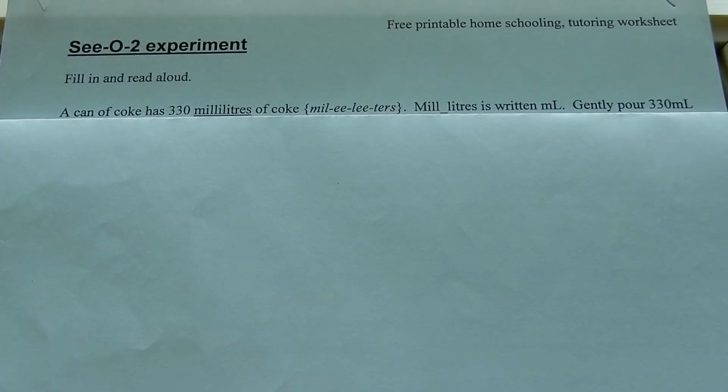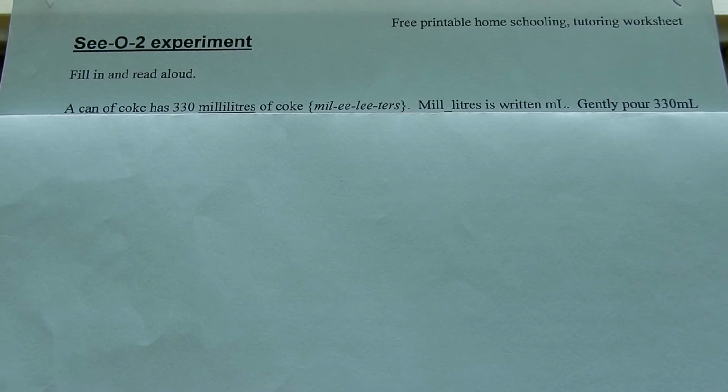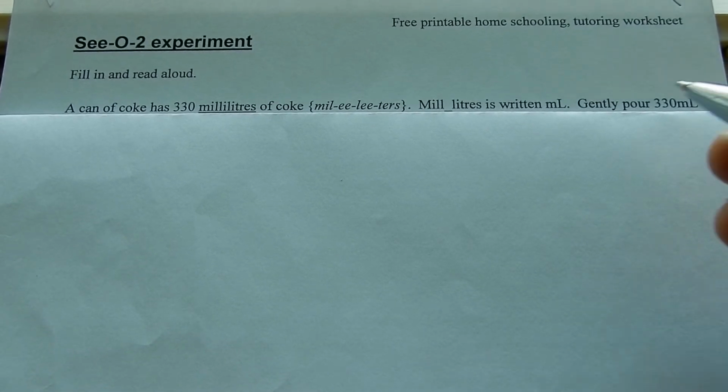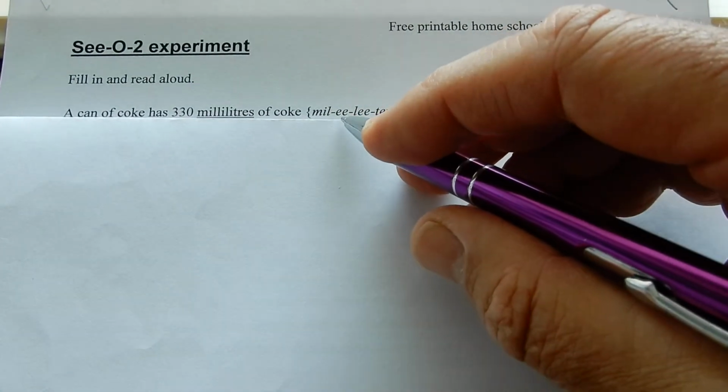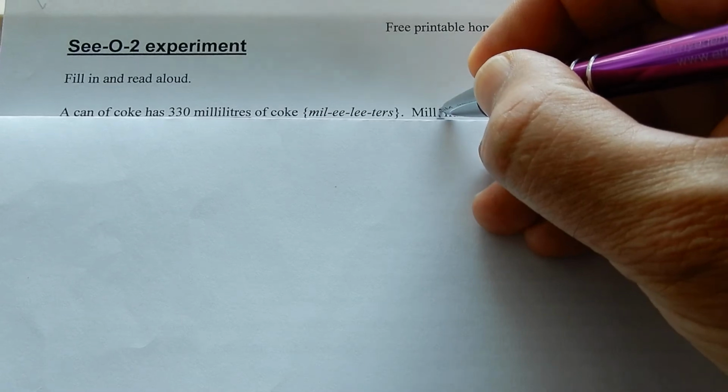CO2 experiments. A can of Coke has 330 millilitres of Coke. Yeah, look on the Coke can. It says ml 330. Millilitres.